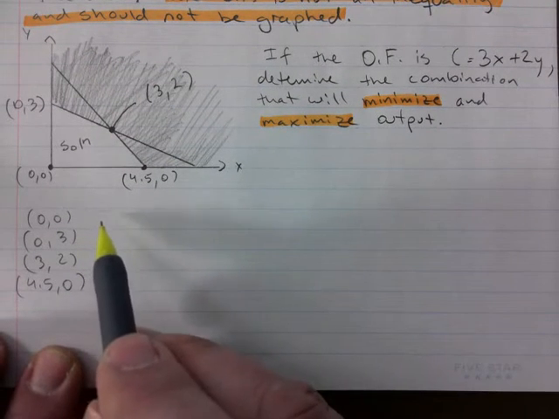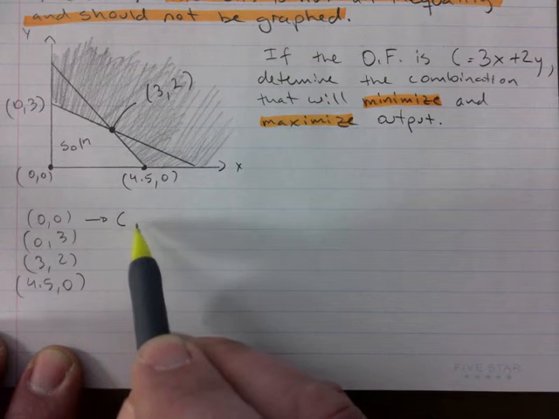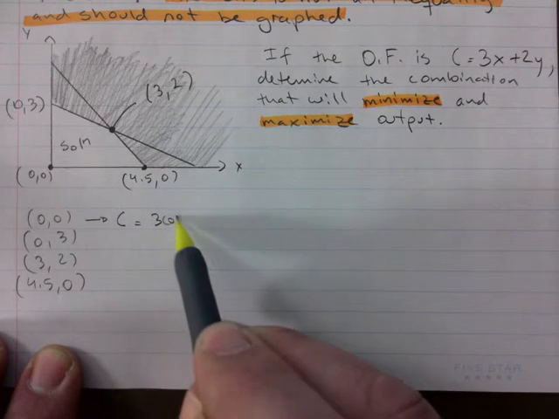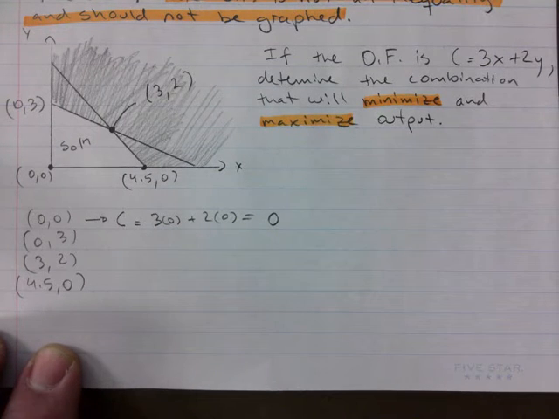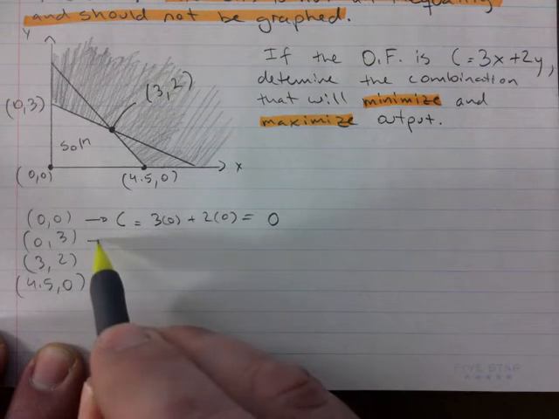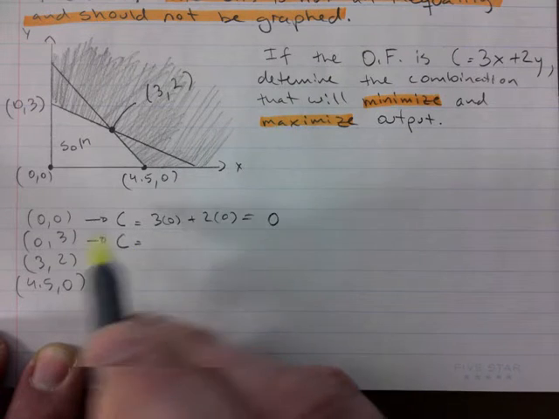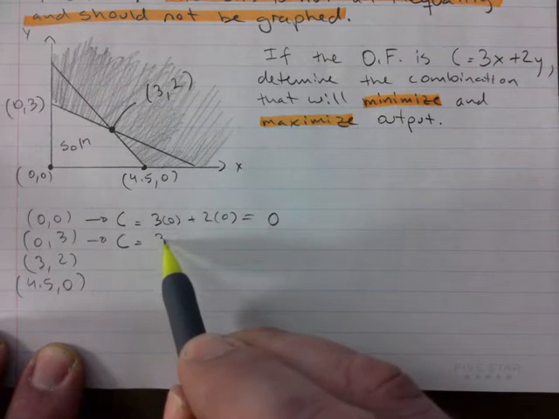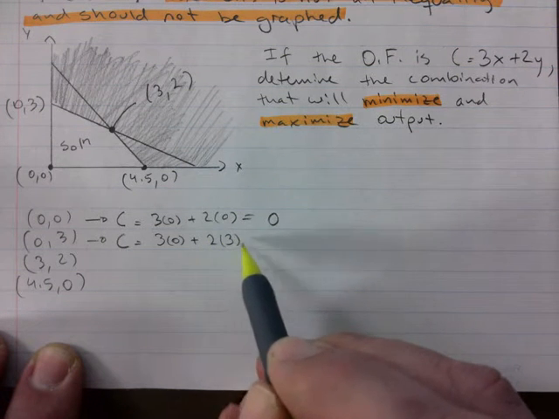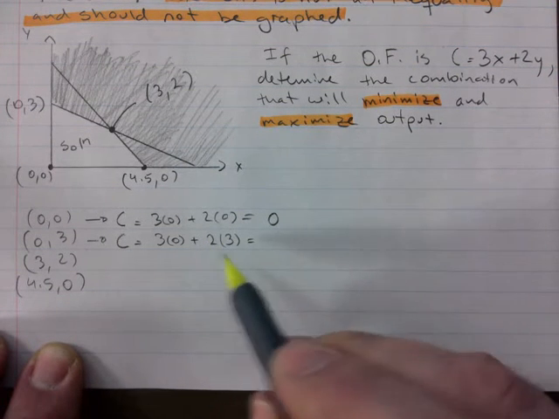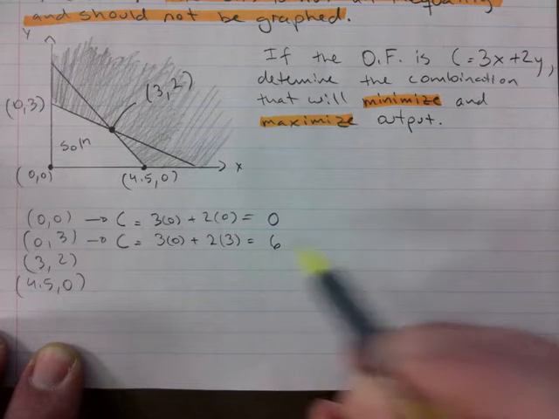So you plug that into C, right? C is going to be 3 times 0 plus 2 times 0, which is just 0. We don't know what, but we know it's 0. Then you take your objective function again, and this is 3 times x, which is 0, 2 times y, which is 3. So that obviously gives you 6.